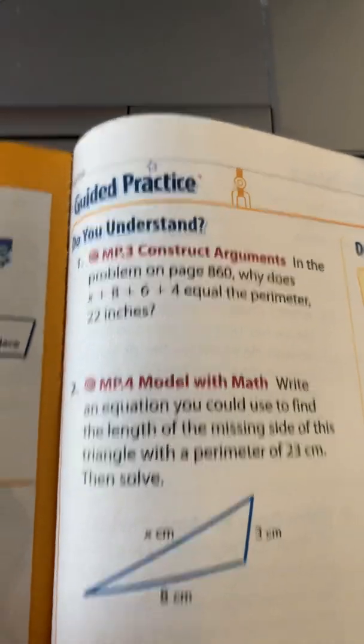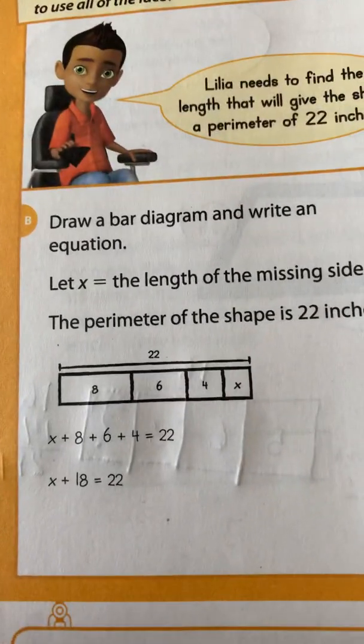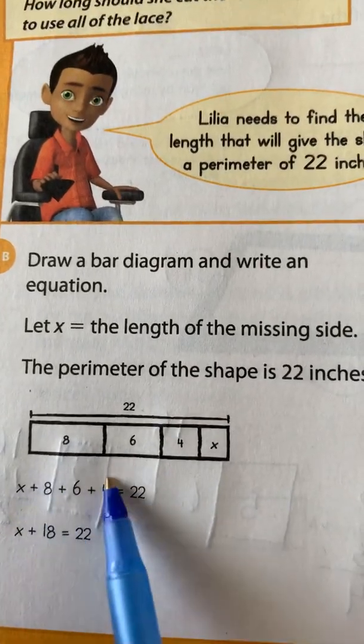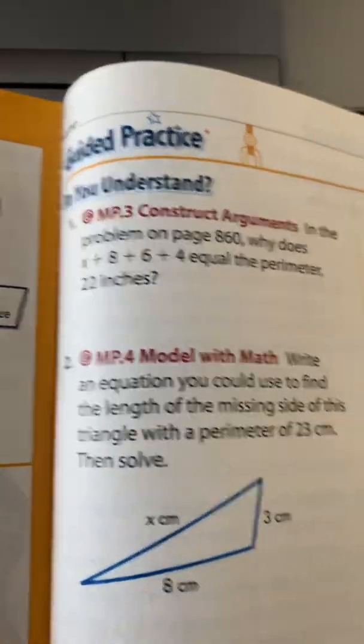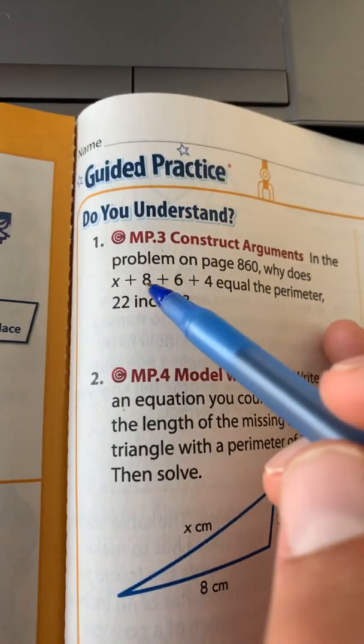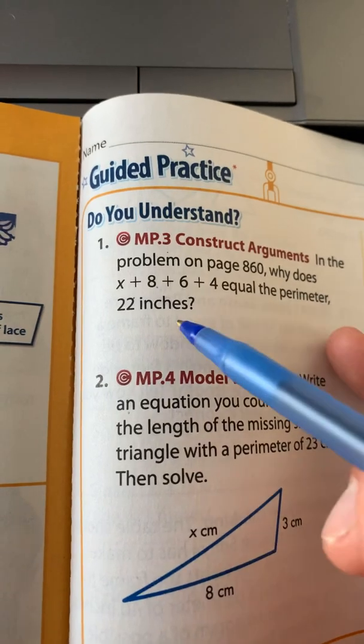In the problem on page 860, X plus 8 plus 6 plus 4 equals 22. Why does X plus 8 plus 6 plus 4 equal the perimeter, 22 inches?